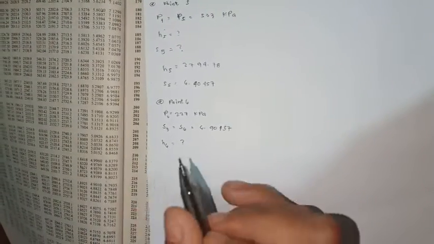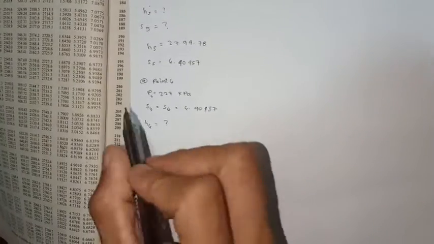So we have to get the value of X first, since we have already the value of S6.